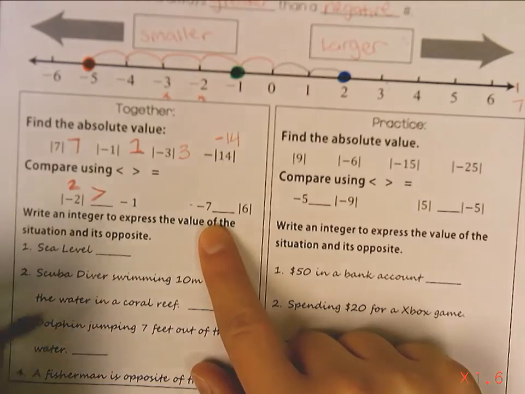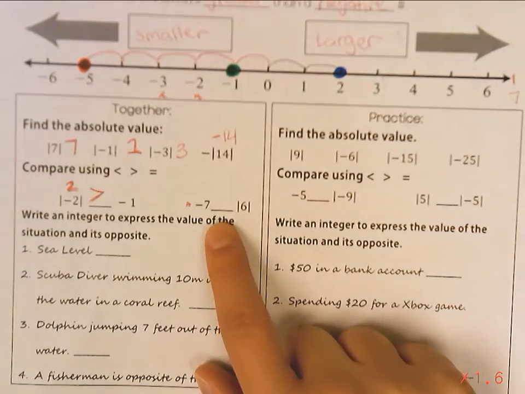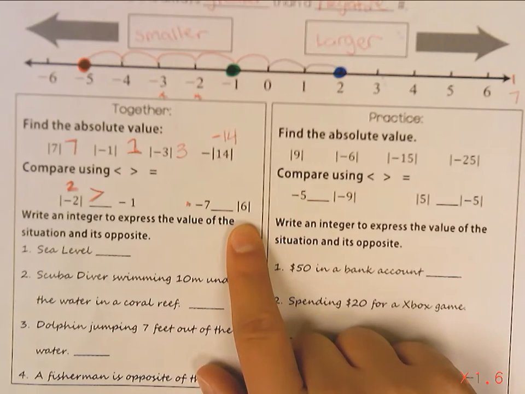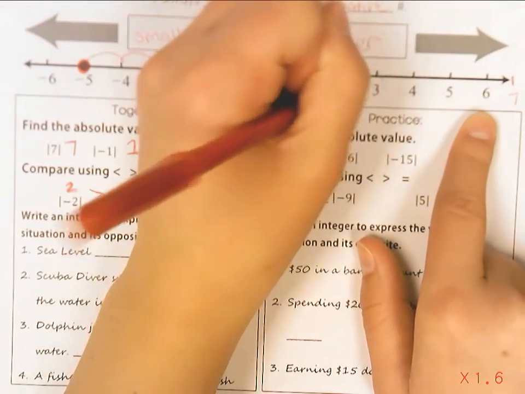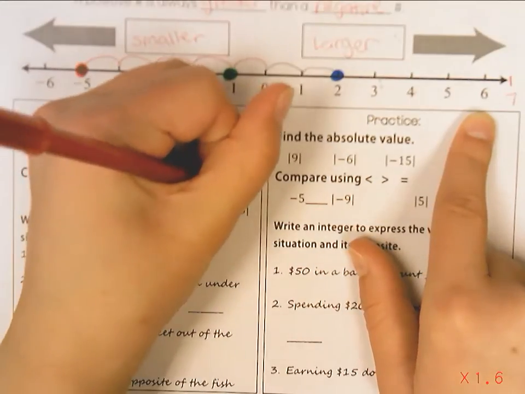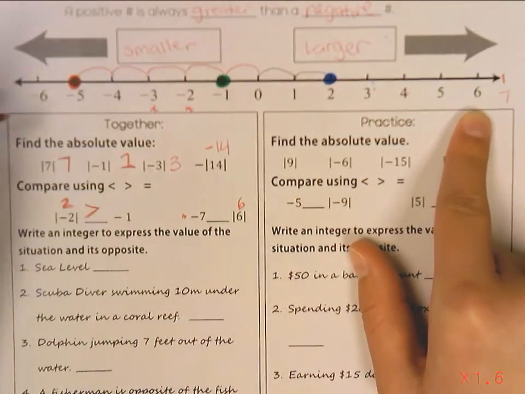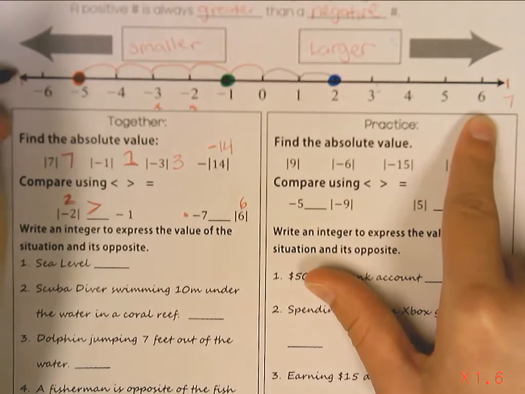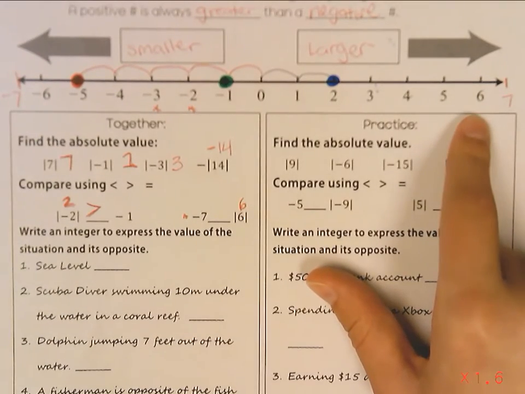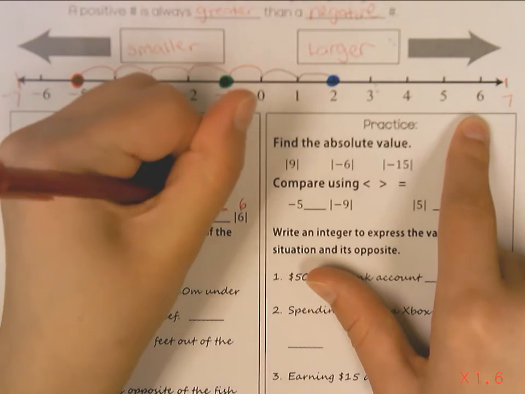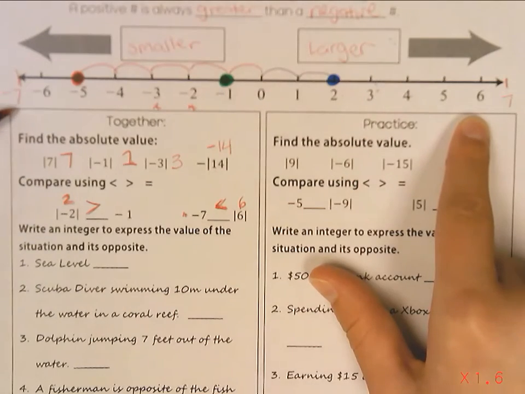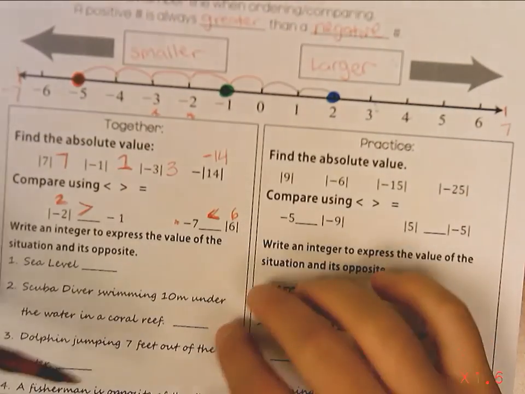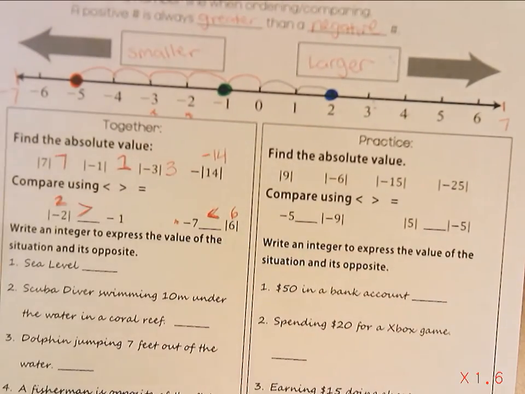Next you have a -7, the absolute value of 6. The absolute value of 6 is the distance from 0, so it's 1, 2, 3, 4, 5, 6. So what is greater? -7, which is over here, or +6? It's going to be 6. Because the numbers get larger this way. Although the 7 is bigger than the 6, because it's a negative, it means it's smaller. Just think about it like money. You would rather be +$6 than -$7.